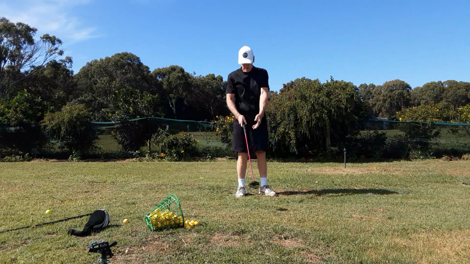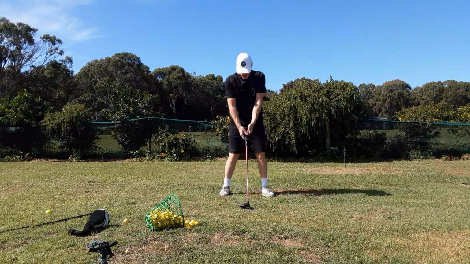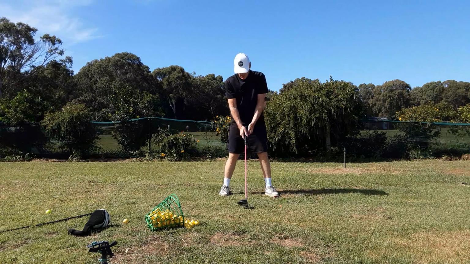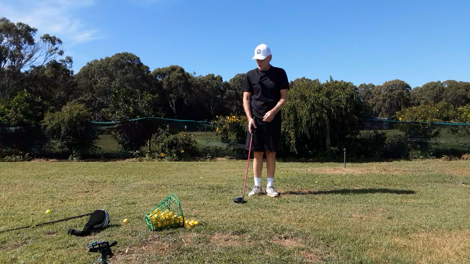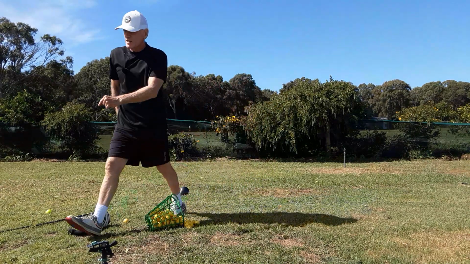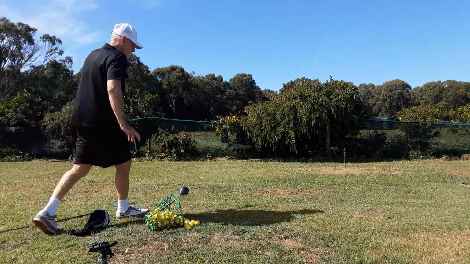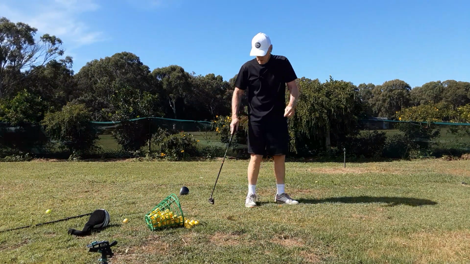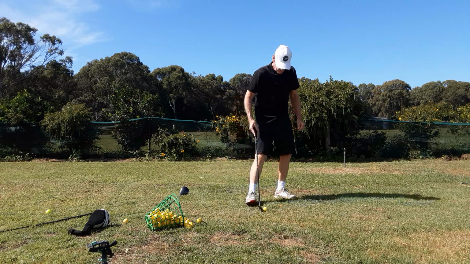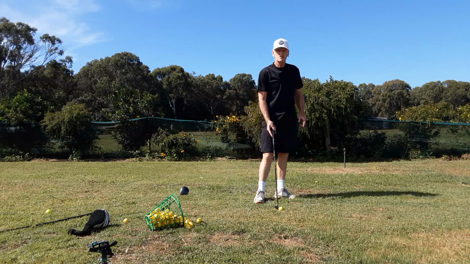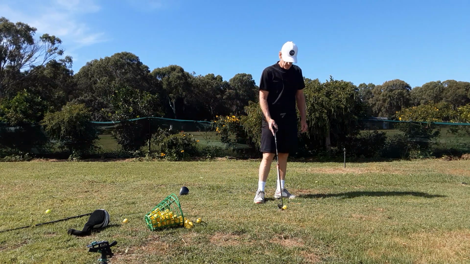And guys, the good thing is, because we're in such a geometrically perfect position, not much can go wrong with the swing. And when you pitch the ball, you're going to hit some little pitch shots. I won't hit any, but I want to show you the position.